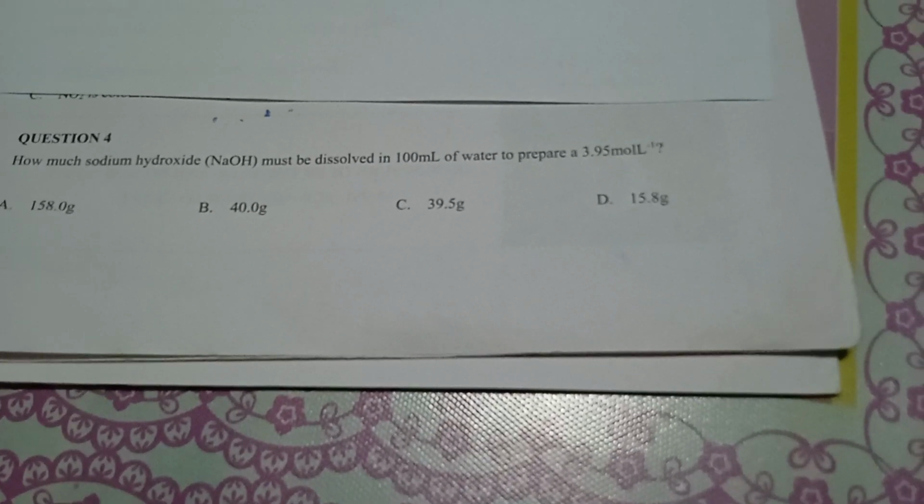So when you look at it, they ask us to calculate the mass. That is actually the mass of sodium hydroxide that can dissolve in 100 milliliters of water to prepare a concentration of 3.95 moles per liter. Okay, 3.95 is actually the concentration of the sodium hydroxide.